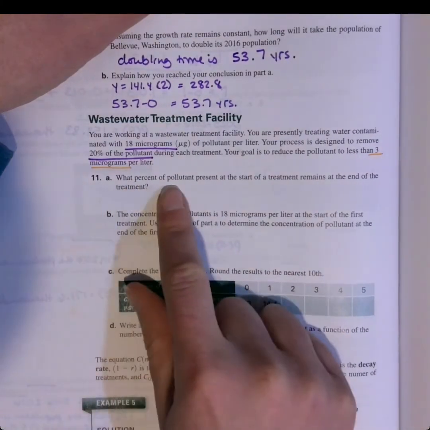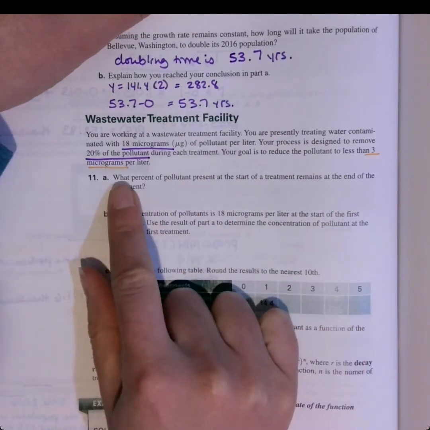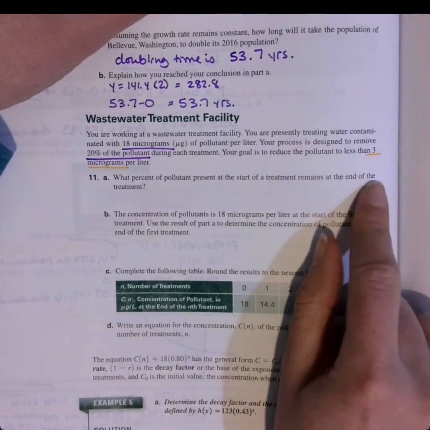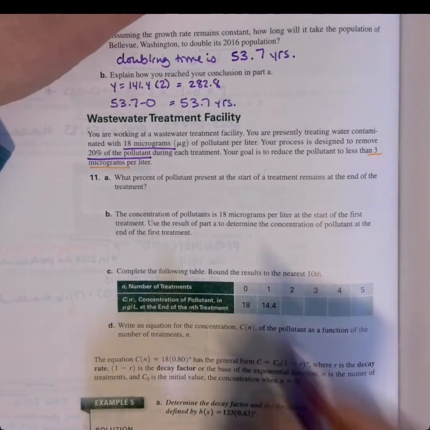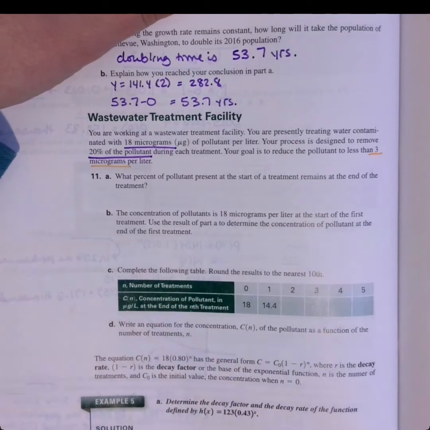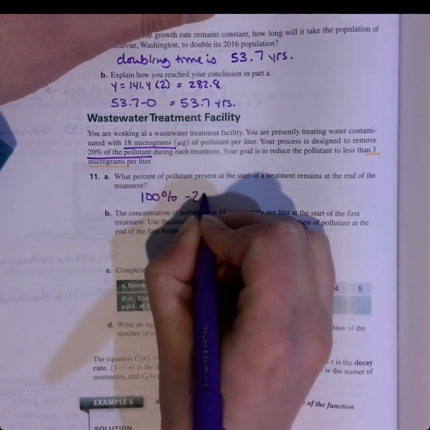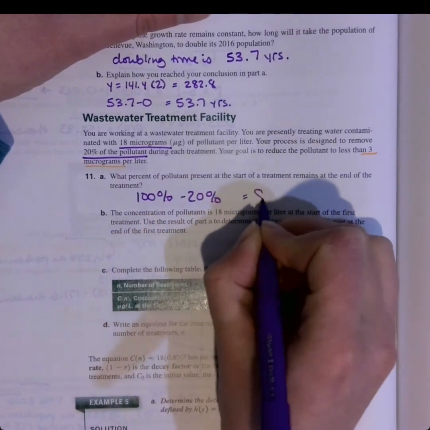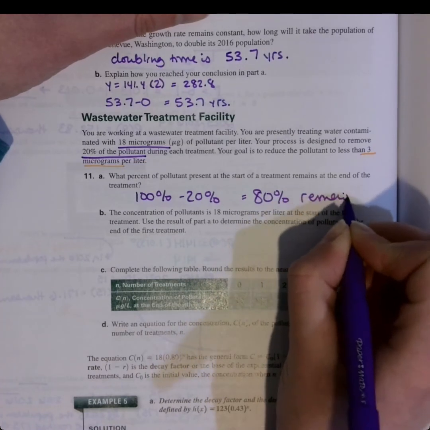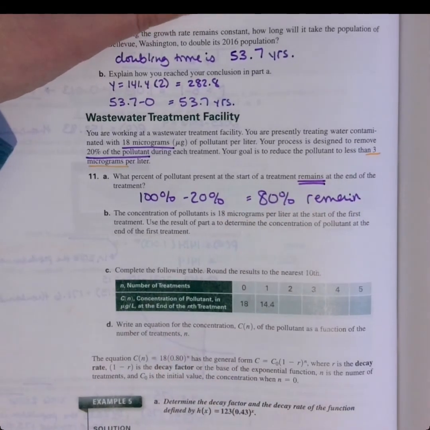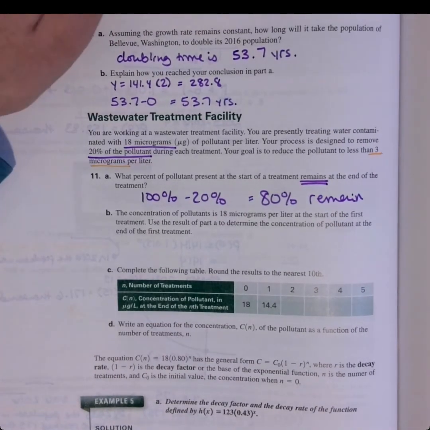So what percent of the pollutant is present at the start of a treatment? What percent of the pollutant that is present at the start remains at the end of a single treatment? Okay, so 20% is removed. That means that if you take 100% minus 20%, 80% of the pollutants remain. They're asking me not how much is removed, but how much remains. So 80% of the pollutants are still going to remain after one treatment.